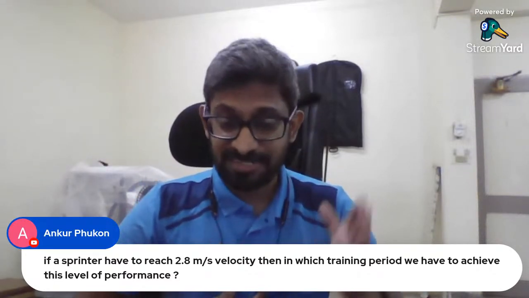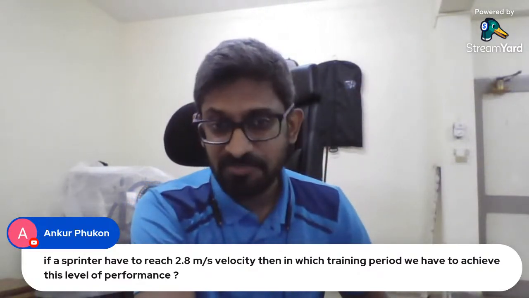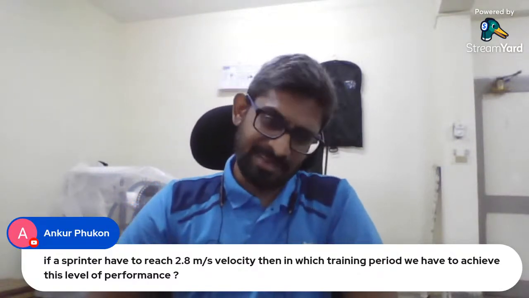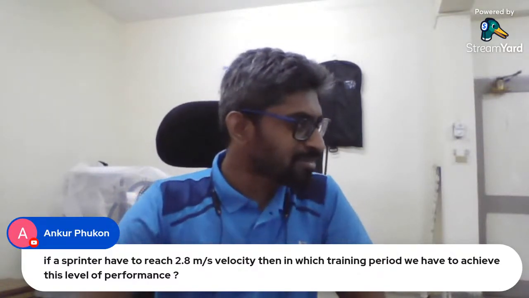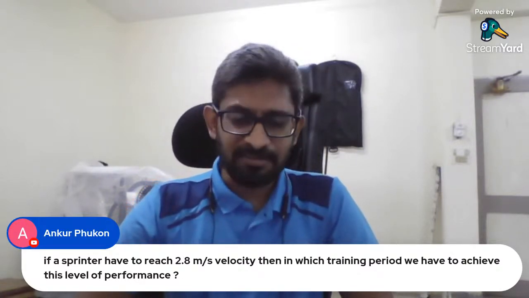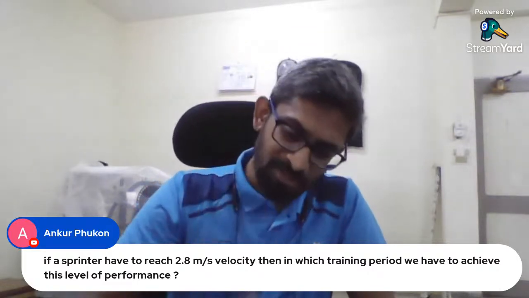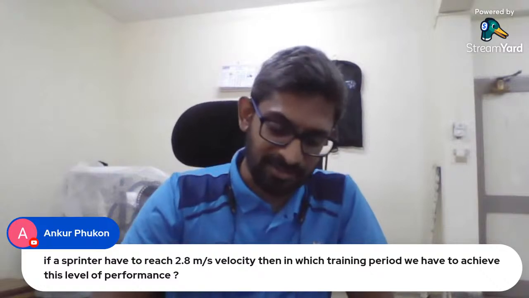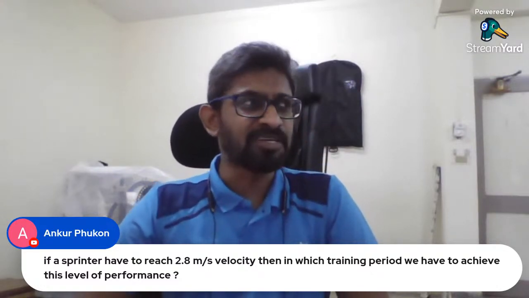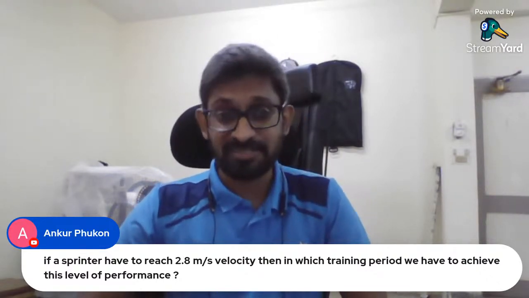Some of the national level sprinters, I have seen that they cross 3 meters per second in the countermovement jump test, which is actually quite rare in my life. In my whole working period in SAI, I might have seen only 15 to 20 players, and I'm talking about jumpers, sprinters, triple jumpers, even weightlifters. So I've seen only 15 to 20 players crossing the three.